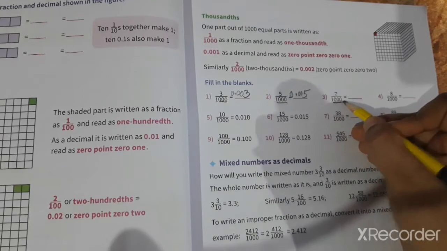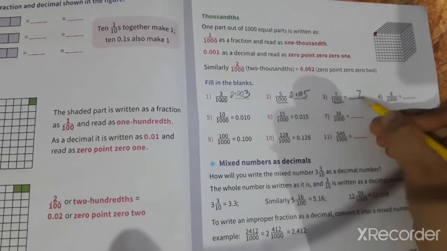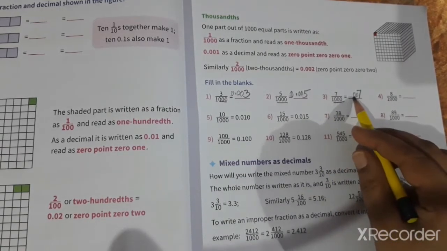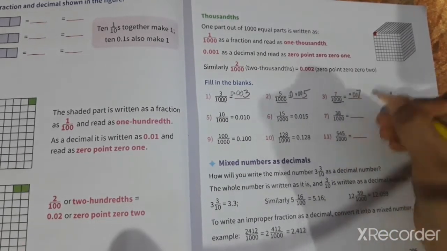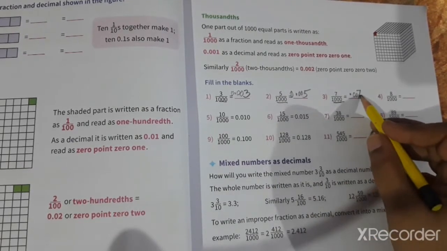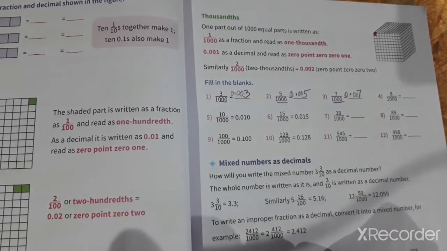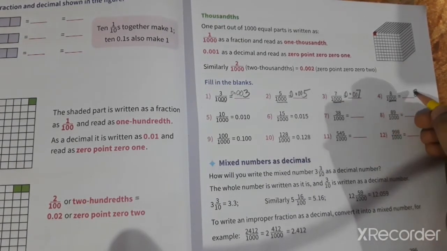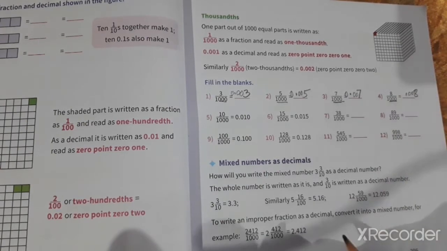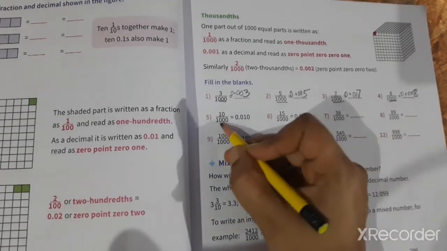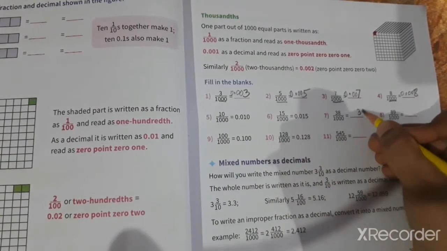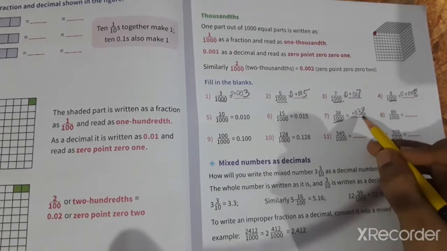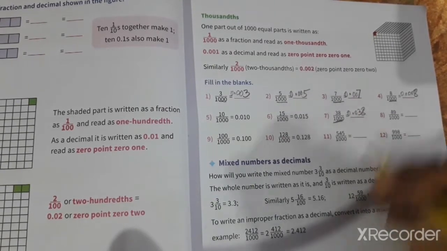So here the denominator has 3 zeros. Write 7 first and make it into 3 digits, which means 3 numbers. There should be 3 numbers after the decimal point. Put the decimal point, 1, 2, 3, it is over. Then in front, 0. Write 8. The denominator has 3 zeros, so there should be 3 numbers after the decimal point. Okay, already written this. Also given 38. 3 zeros mean there should be 3 numbers after the decimal point. Point and 0, so 1, 2, 3 numbers over, 3 digits.